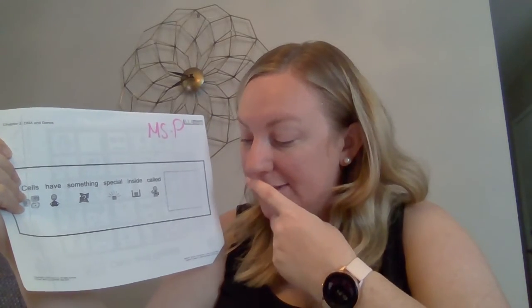Okay, here we go. I almost forgot. I'm going to use a highlighter to write my name on the top of the paper. Miss P. Okay, number 1. Cells have something special inside called, I think it's DNA. Cells have something special inside them called DNA. That's their directions. All right, I got my glue stick. Remember, dot, dot, not a lot. Answer to number 1 is DNA.